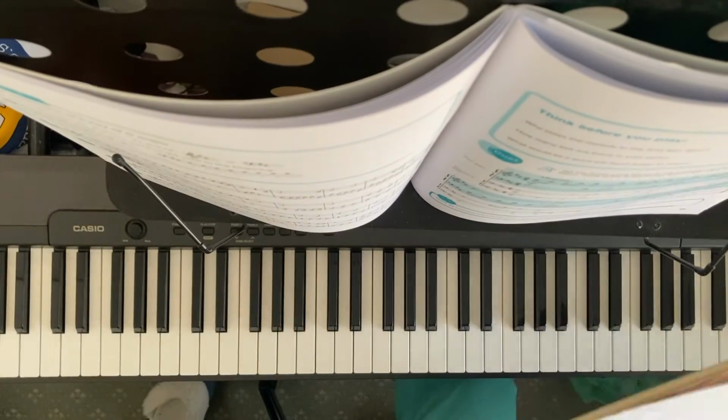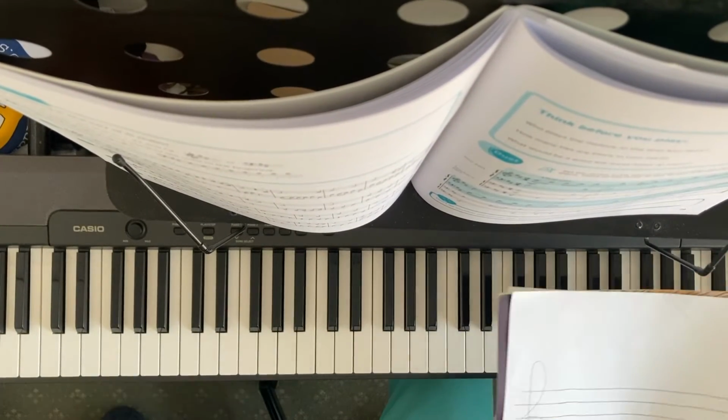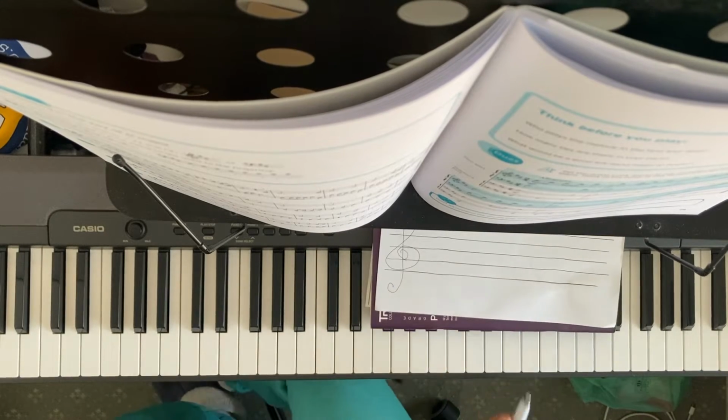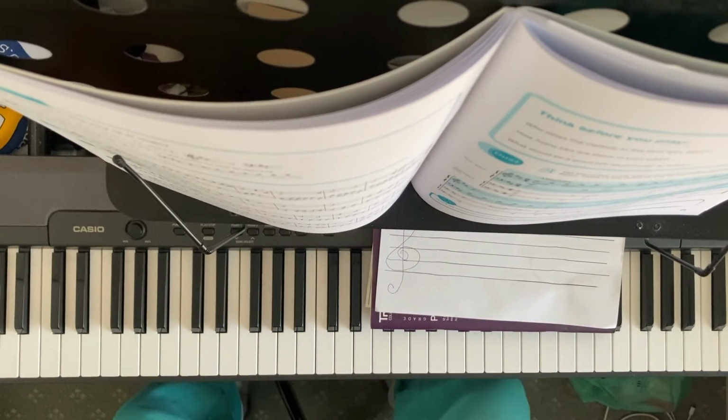Okay, so another tutorial today. Straight to it, we're gonna talk about the harmonic diatonic scale. What does that mean?